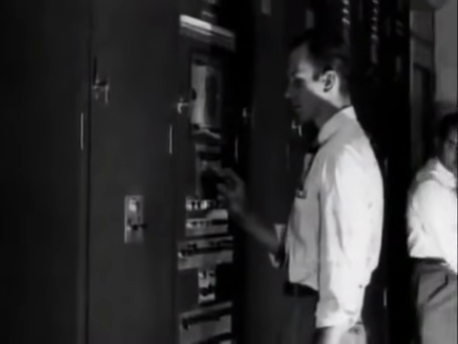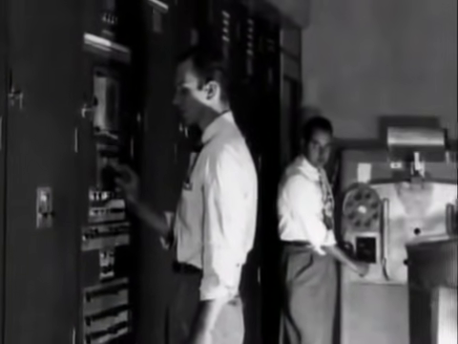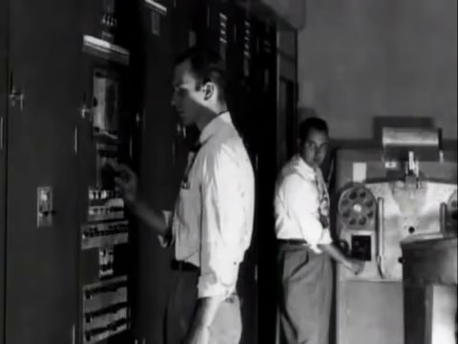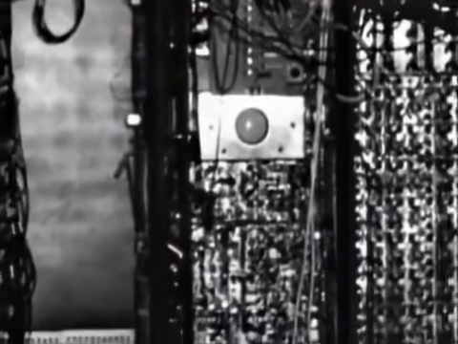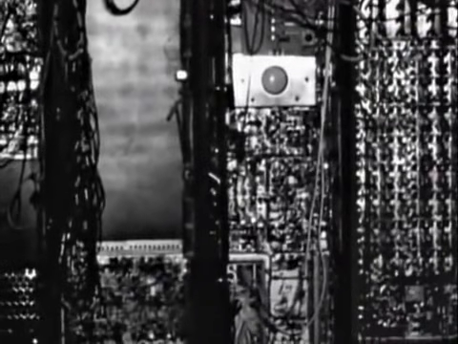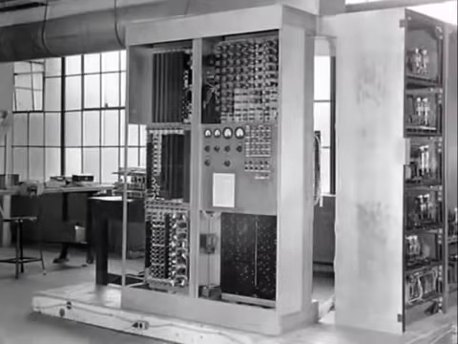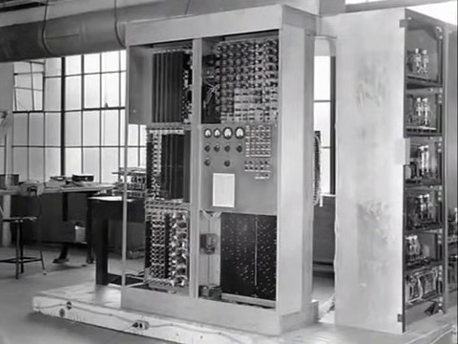EDVAC, or Electronic Discrete Variable Automatic Computer, utilized 3,600 vacuum tubes and was supposed to be the first stored program computer. That means the programs are stored in memory right along with the data to be processed. The EDVAC project was begun in 1944, long before any other computer, but its construction took a very long time.